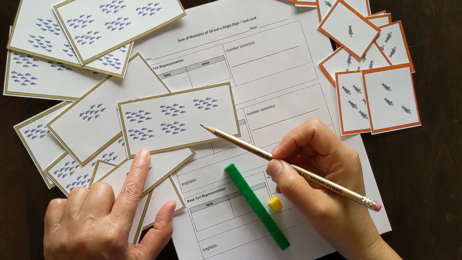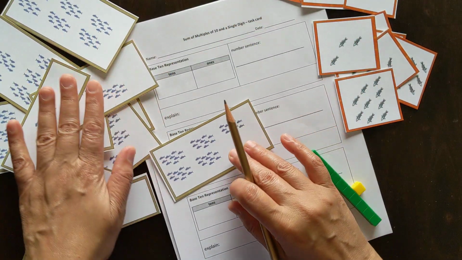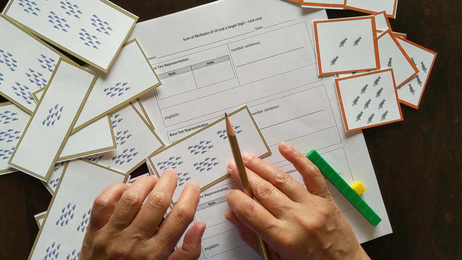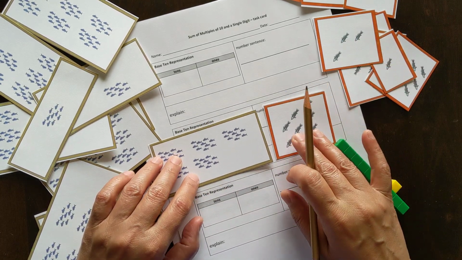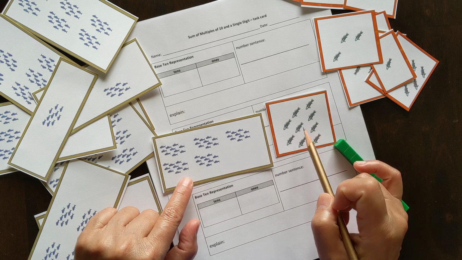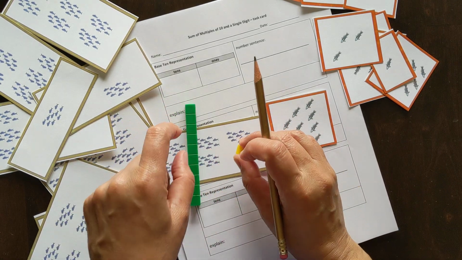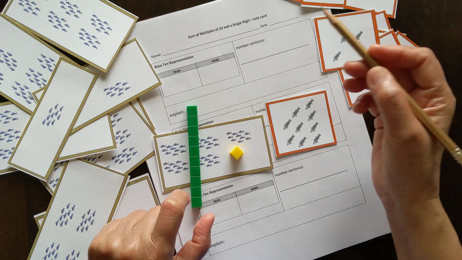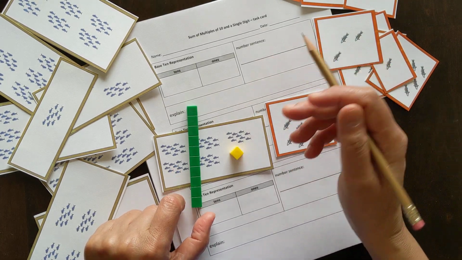The green cards show pictures in multiples of 10. Pick a card from the tens, or the multiples of tens, and one from the ones, and then create a number. Show it using base 10 symbols, and write a number sentence, and then explain.